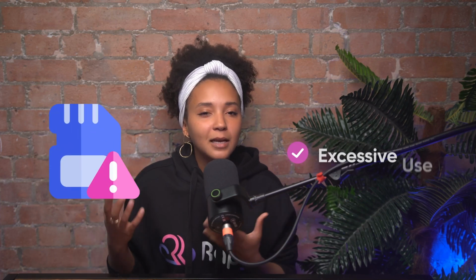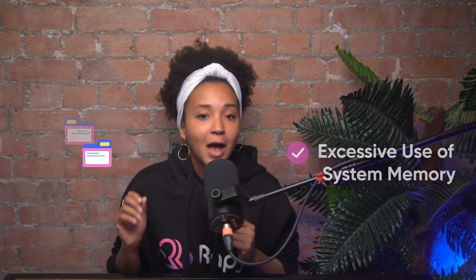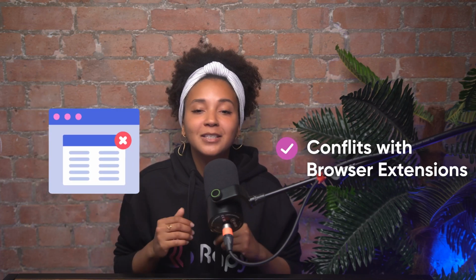Common causes of this error include issues like an unstable internet connection, excessive use of system memory, especially with many tabs open, conflicts with browser extensions, corrupted cache or cookies, outdated versions of Chrome, or interference from antivirus or firewall software. Essentially, it's Chrome's way of saying, "I tried, but something's not working right." It usually requires some troubleshooting to resolve, so let's get right into it.